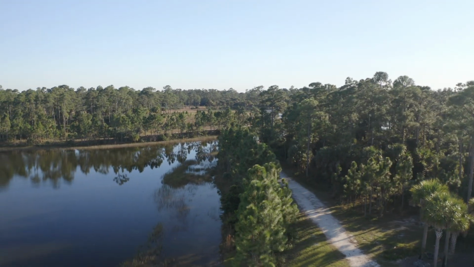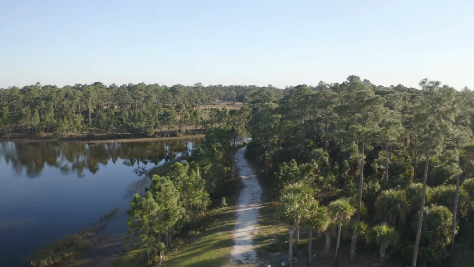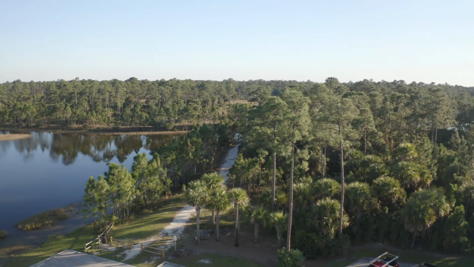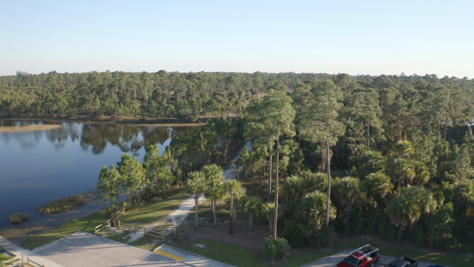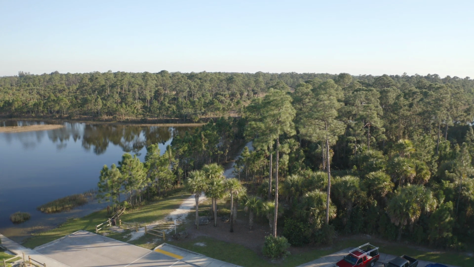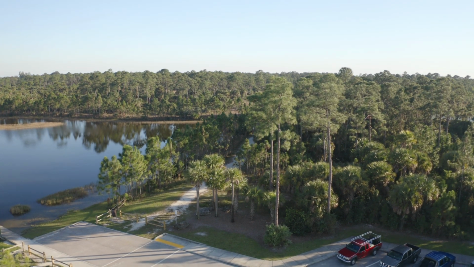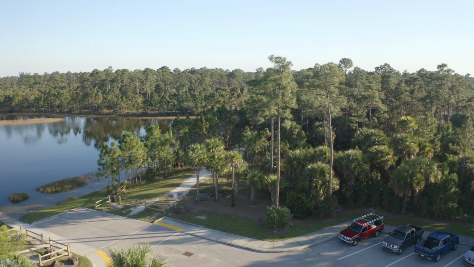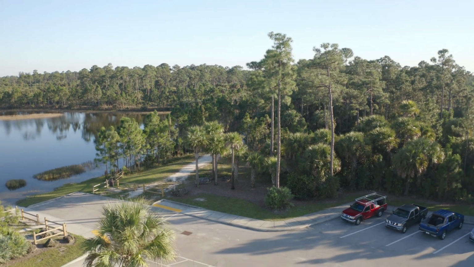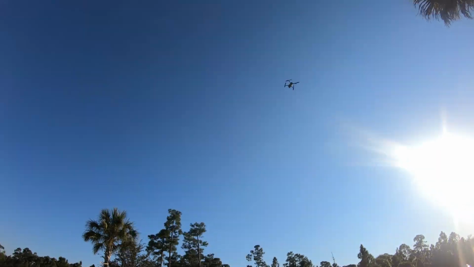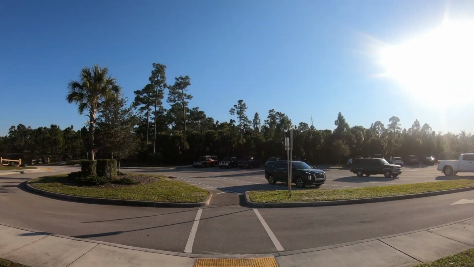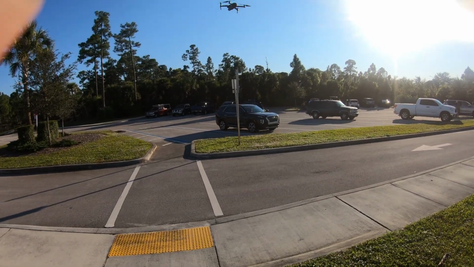And then based on what I programmed, it should get to the point I programmed, and then it should land. It should land exactly in that spot. So based on my knowledge of the park, I knew it would land exactly right here.